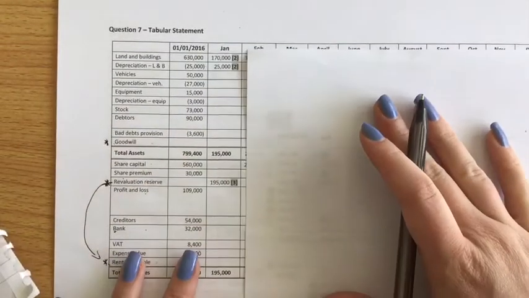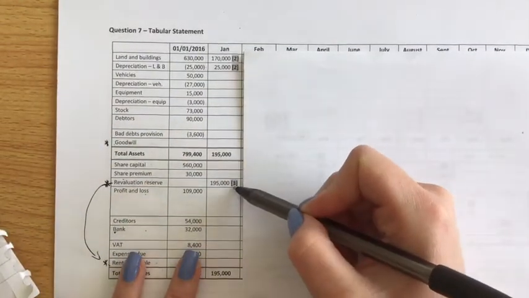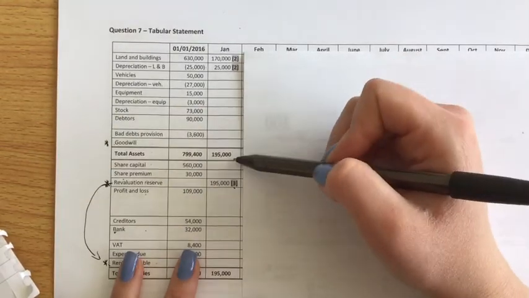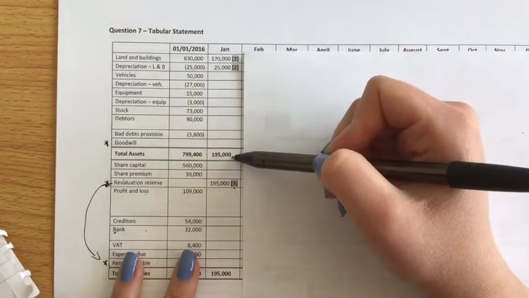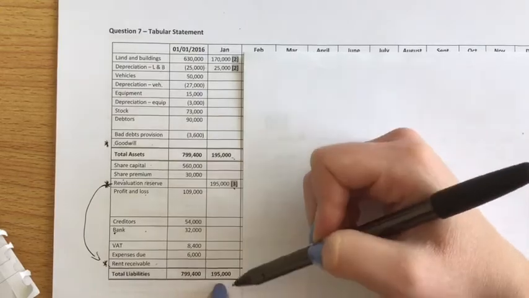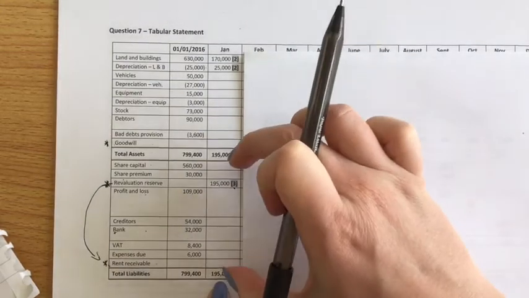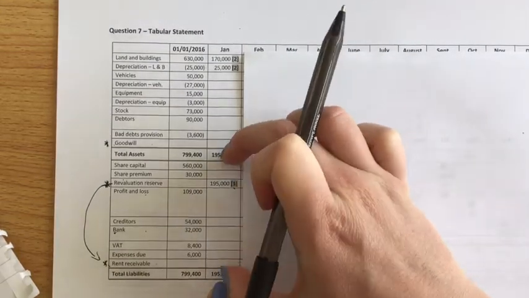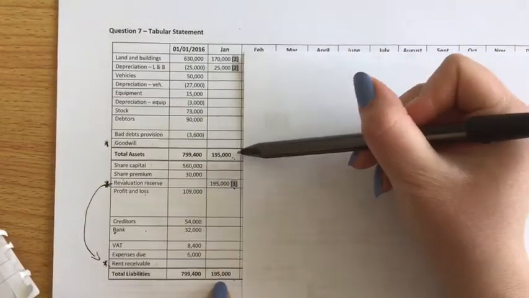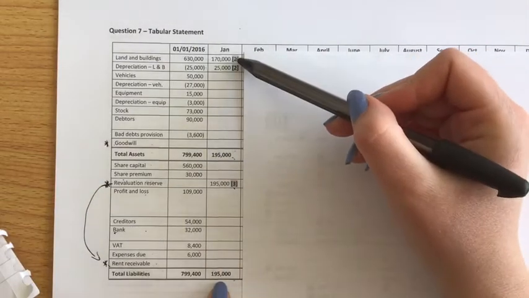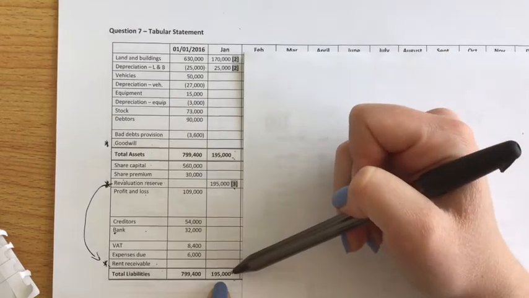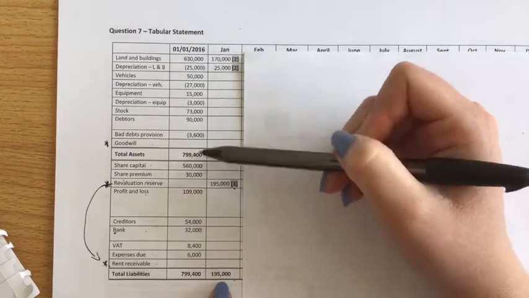So my revaluation reserve is my double entry of €195,000. You can see there that I'm adjusting the assets by €195,000, but I'm also adjusting the liabilities by €195,000, and that's what you want as you go along. You want the adjustments to be the same. So €195,000 is changing in the assets with a corresponding 195 in the liabilities.